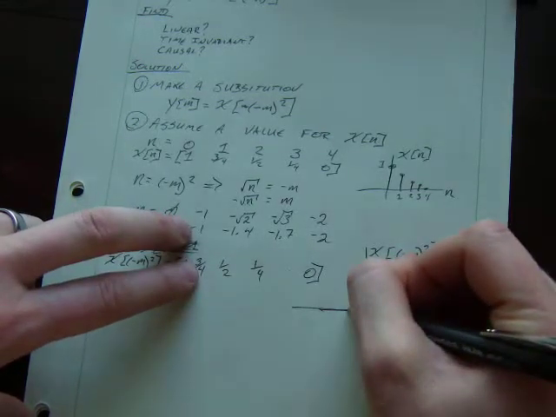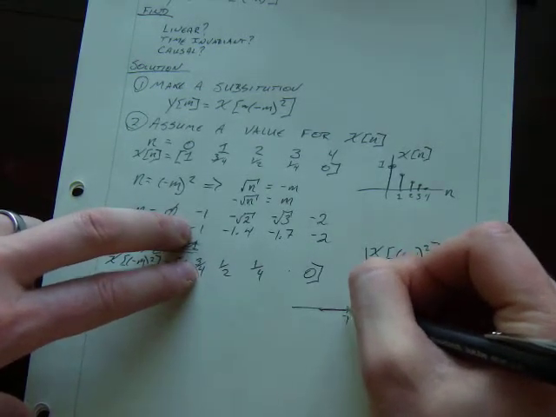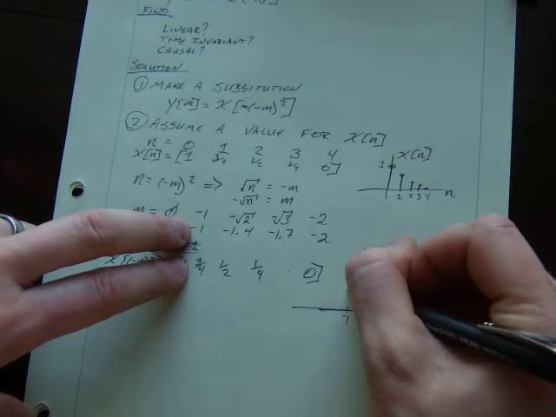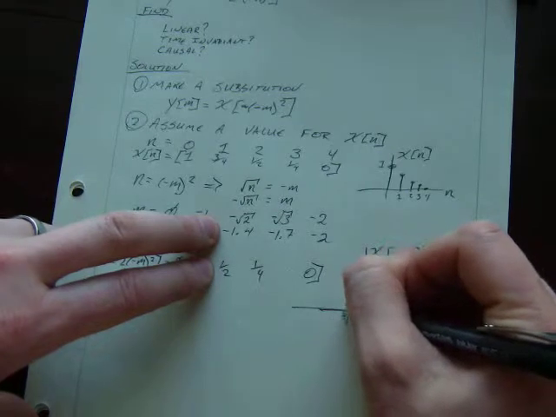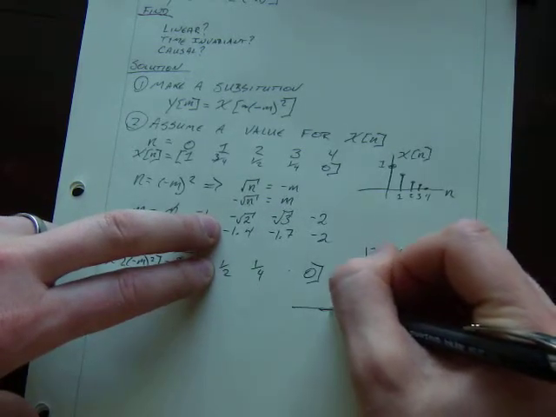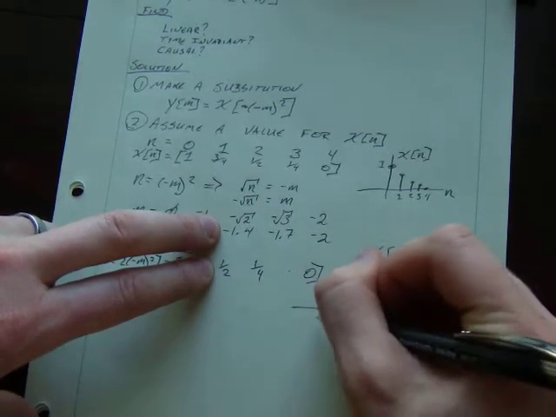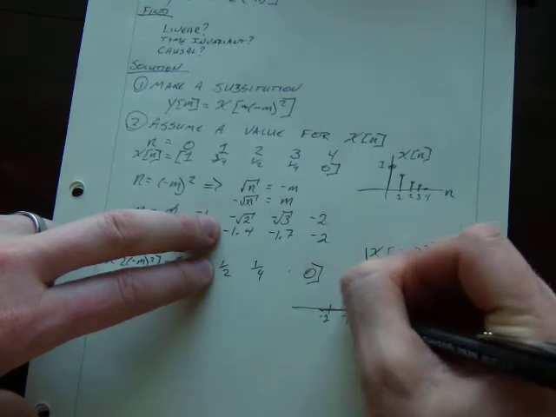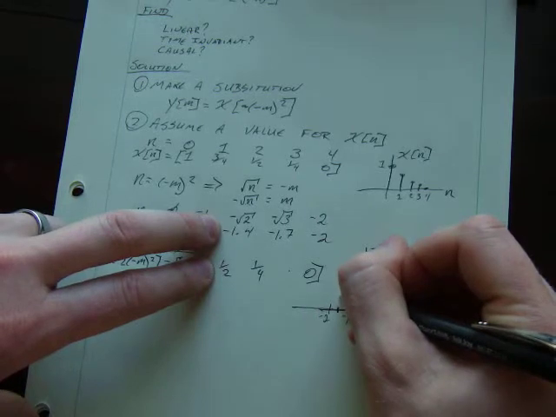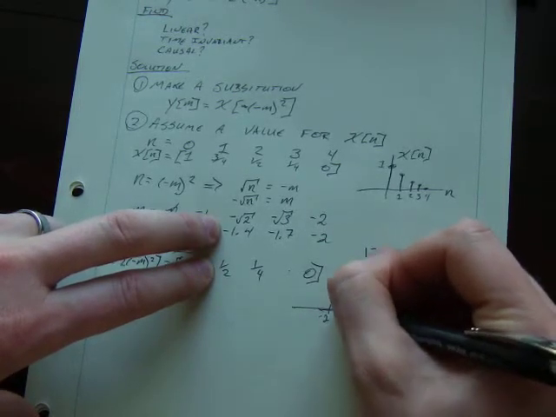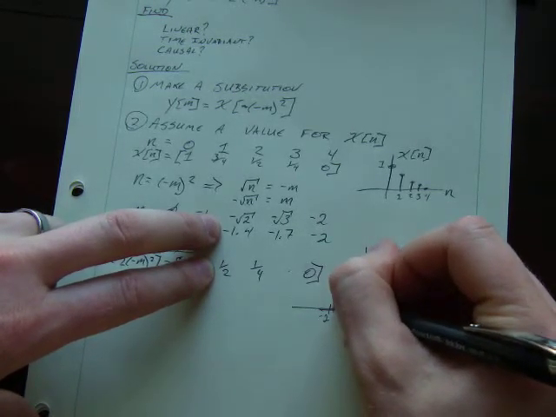Then we go over here to negative 1, and that value is 3/4. And then we go to the negative 1.4. So this is negative 2, and 1.4 would be about here. That's the value of 1/2. And then we go to 1.7, and that's the 1/4.